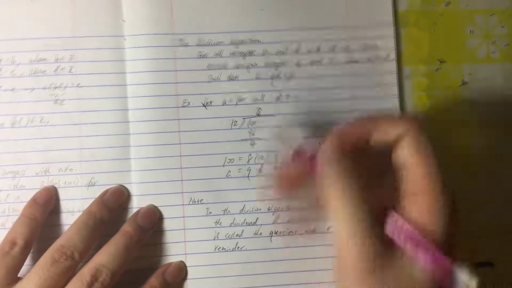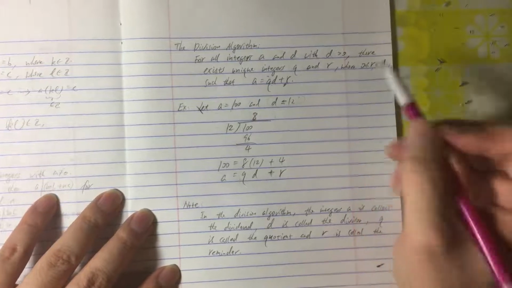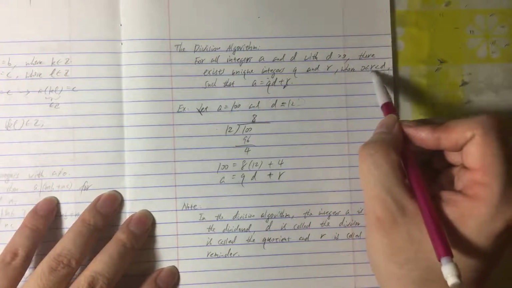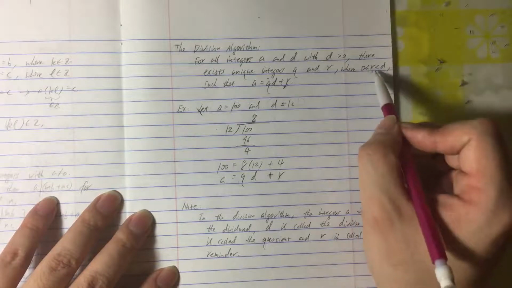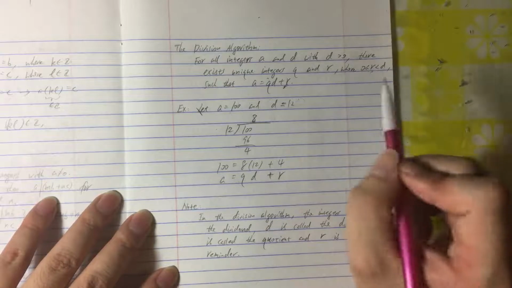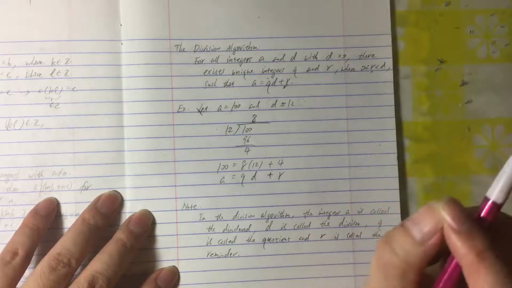R is called a remainder. The remainder must always be less than a divisor. It could be 0, but it must be strictly less than a divisor.